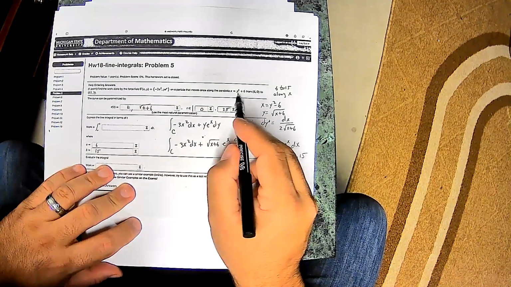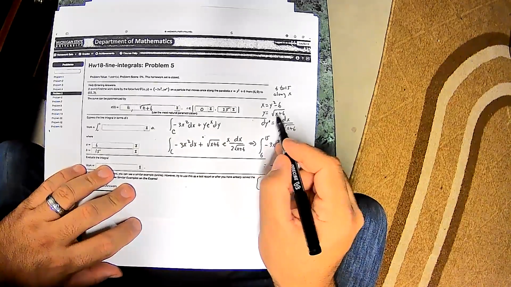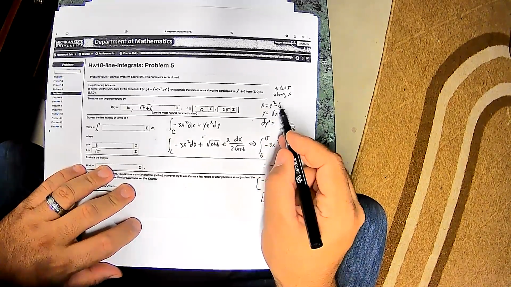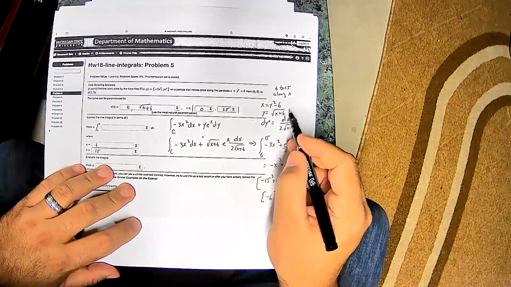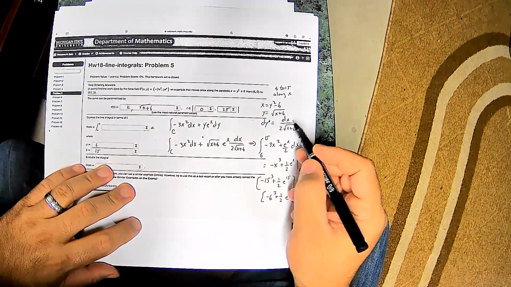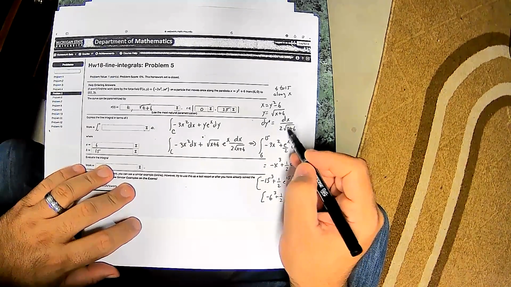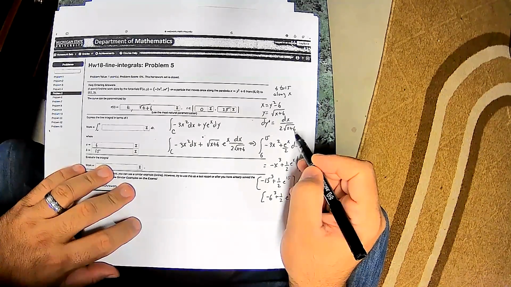So I took this equation and solved it for y. So x equals y squared minus 6, y equals the square root of x plus 6. Its derivative would be dx over 2 square root of x plus 6.